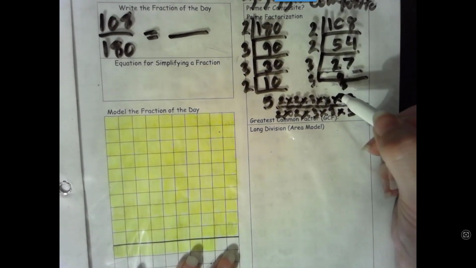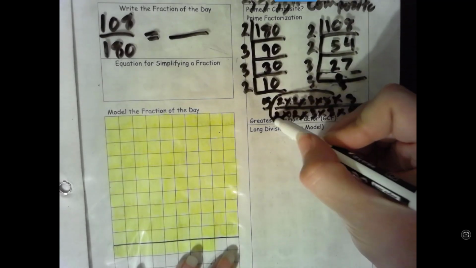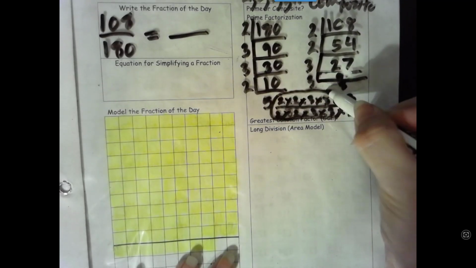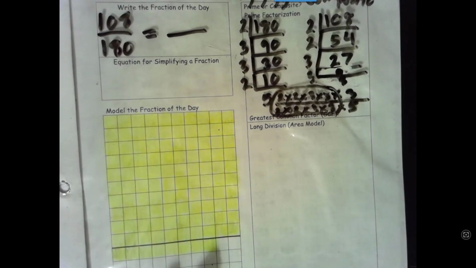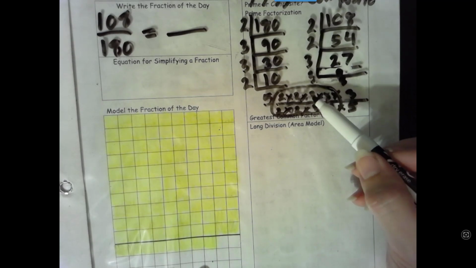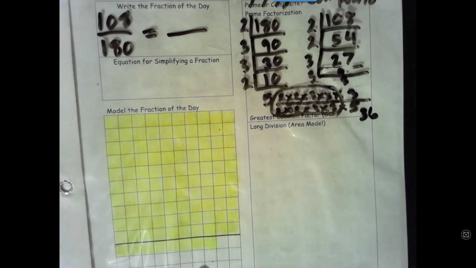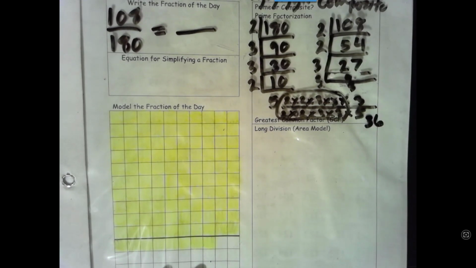What do we have in common? We have 2 times 2 times 3 times 3, which leaves 3/5. 2 times 2 is 4, times 3 is 12, times 3 is 36. Our greatest common factor is 36.